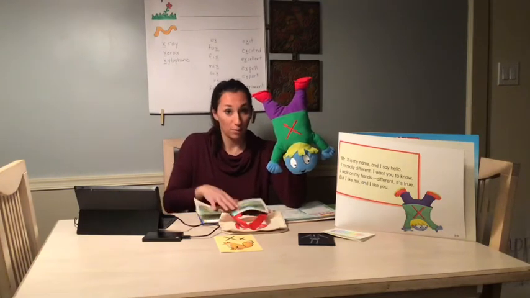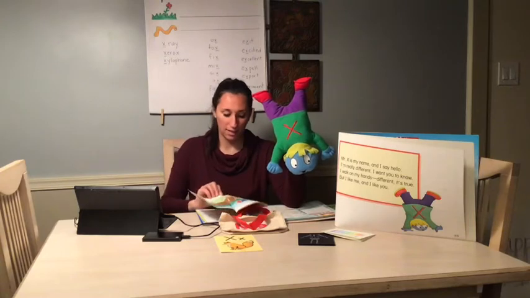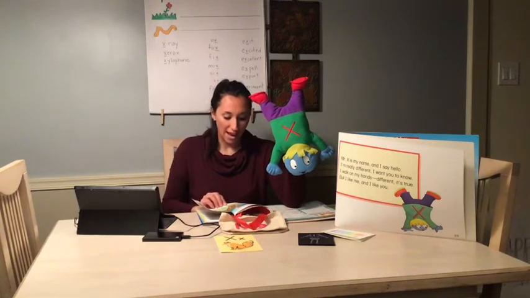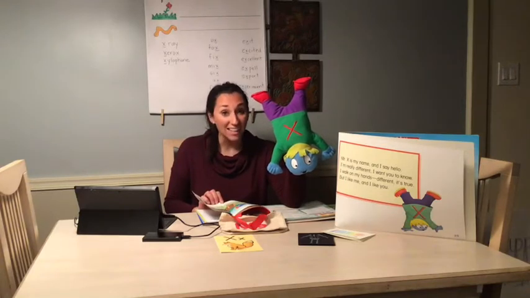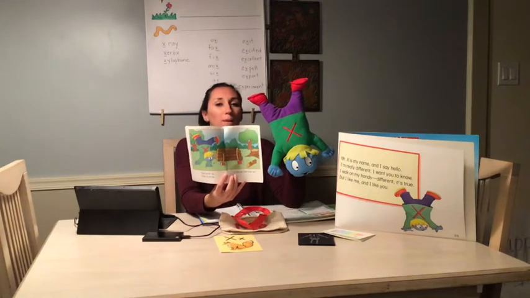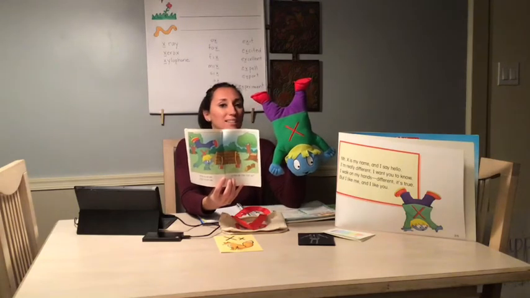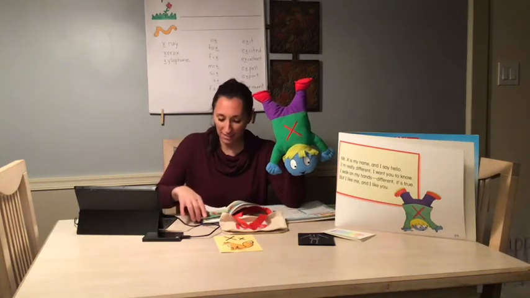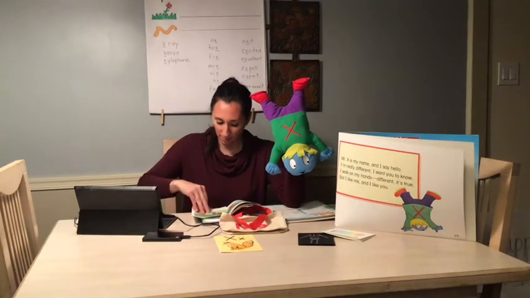See if you can tell me what word ends in the X sound this time. This is an axe. That is an axe. Is this axe like that axe? What word in that page ends with the letter X? If you said axe, you are right. Axe ends with the X sound.